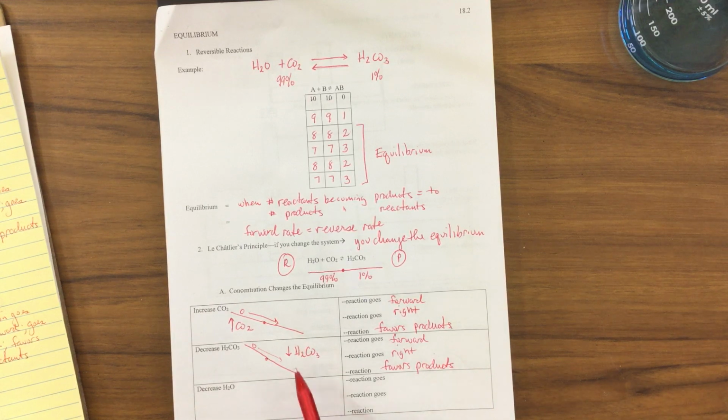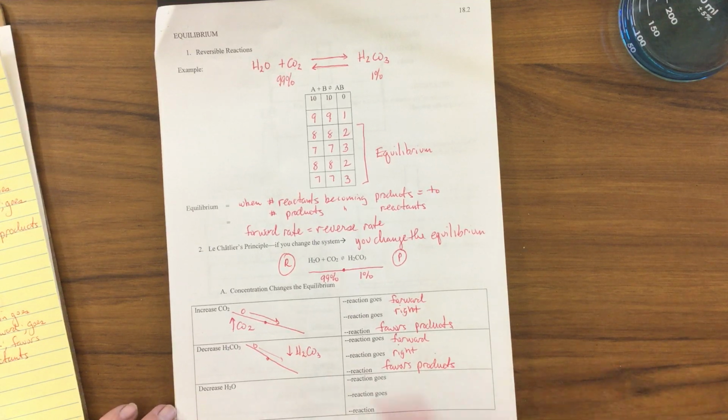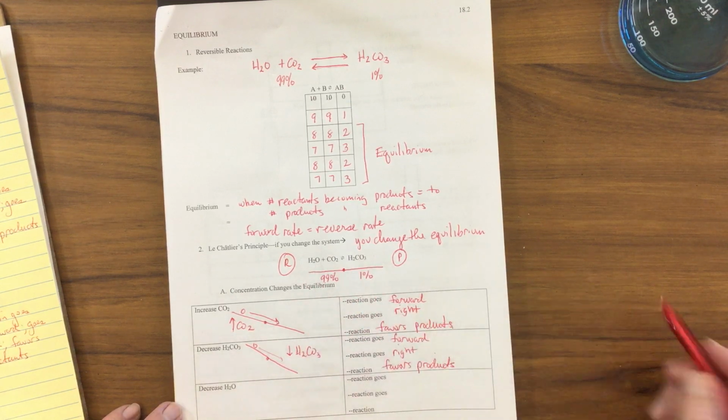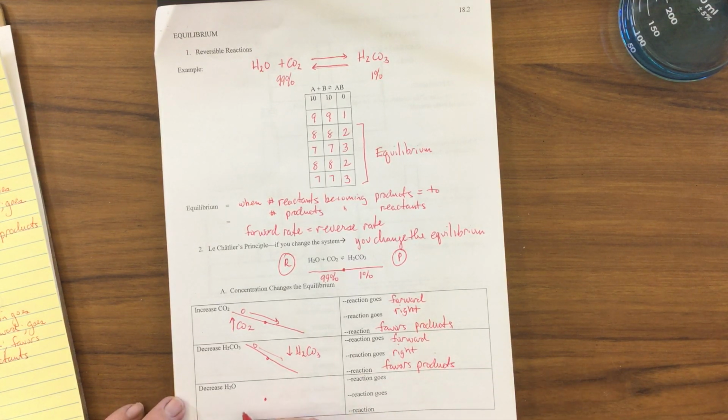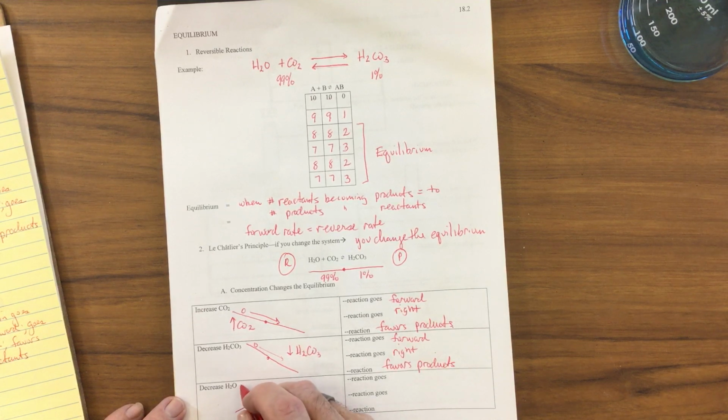So again, if you remove the products, we need to get more of them. So the reactants will combine to make more. Let's say I decreased the water. Okay, is water a reactant or a product? It's a reactant. So let's draw our ruler. And again, here's my reactants, here's my products. I've decreased my reactant, or one of my reactants. I decreased the amount of water.